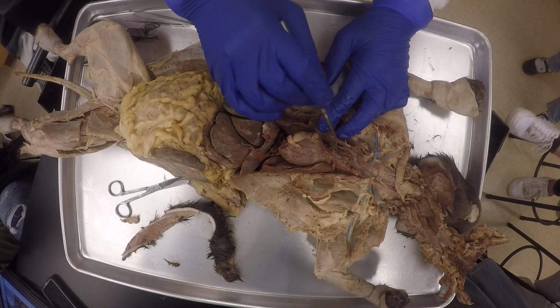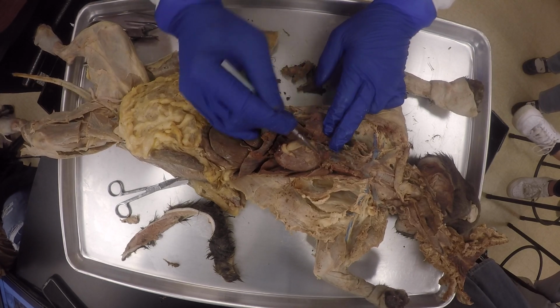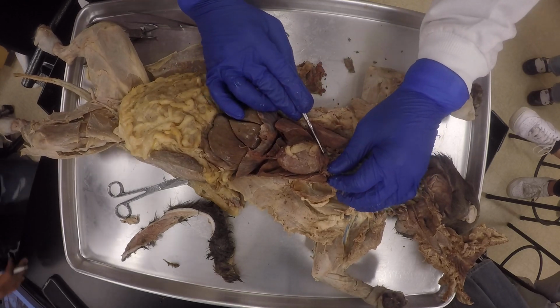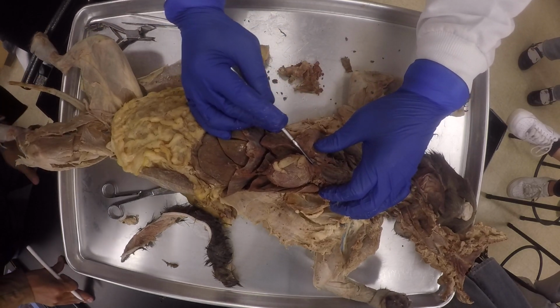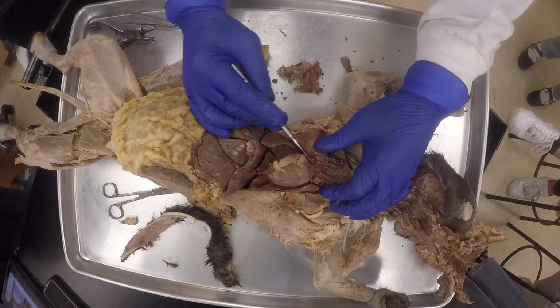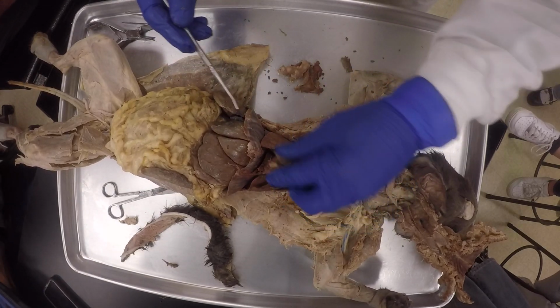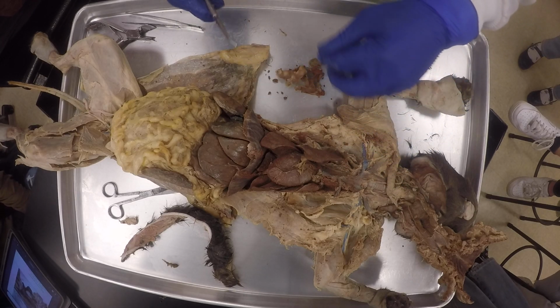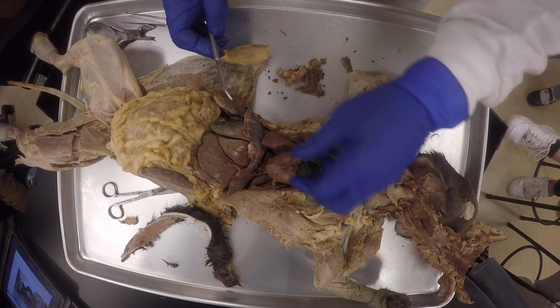Do you feel me? Okay, so obviously this will be the azygos vein. Right there. I see it, but it's hard to see on this one. Now I'm going to remove the epicardium so we can expose the left and right primary bronchi. Is that cool? Very cool.